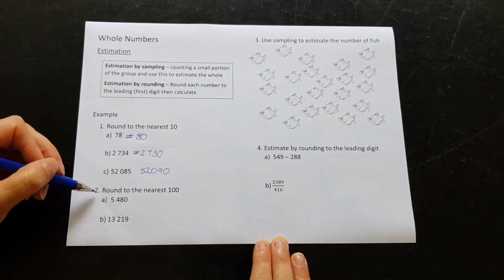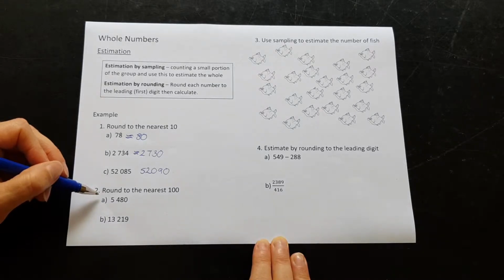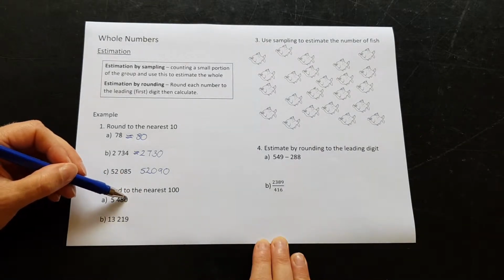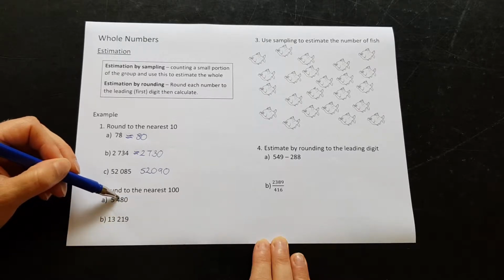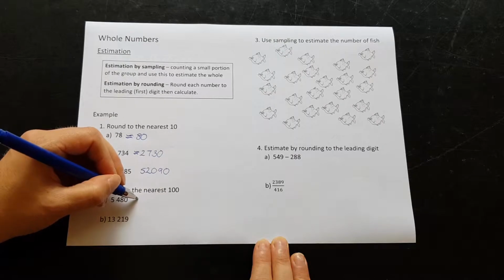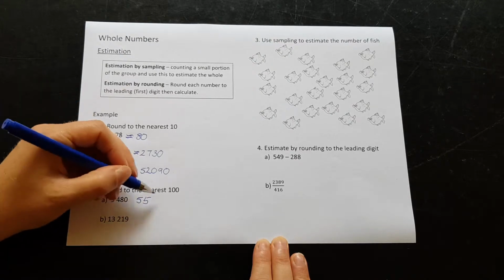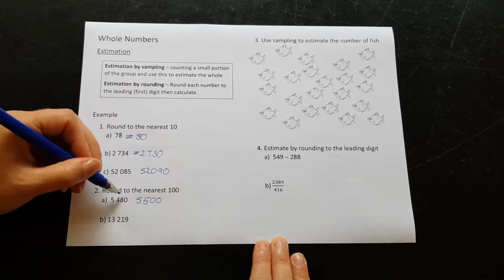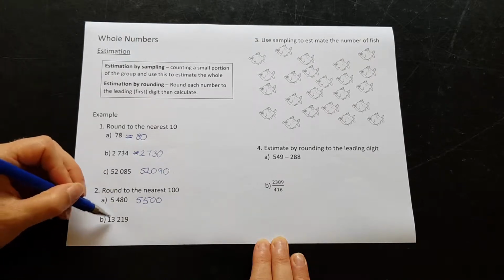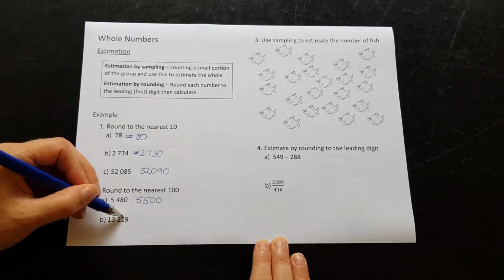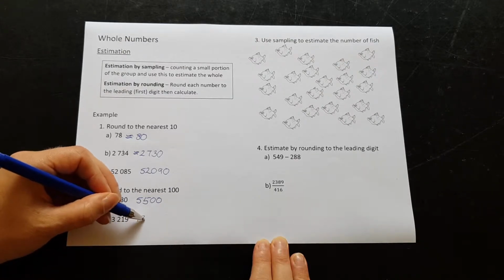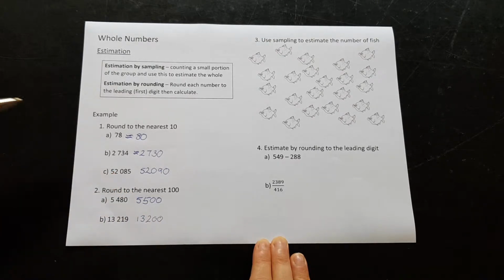All right. Question 2, we want to round to the nearest 100. So we're looking at the hundreds digit now. So ones, tens, hundreds. The number after it, again, if it's 5 or larger, we're going to round this up. It's an 8, so we have to round up, 5, 5, 0, 0. And for B, ones, tens, hundreds, the number after it is below 5. So these are going to change to zeros. 1, 3, 2, 0, 0.